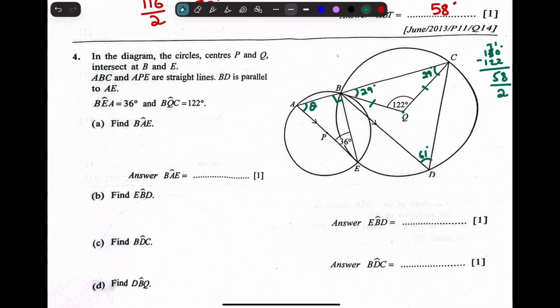So 90 plus 36 plus theta should be equal to 180 degrees. Theta is going to be 180 minus 90 minus 36. So theta is going to be 54 degrees. So let's mark this as 54.